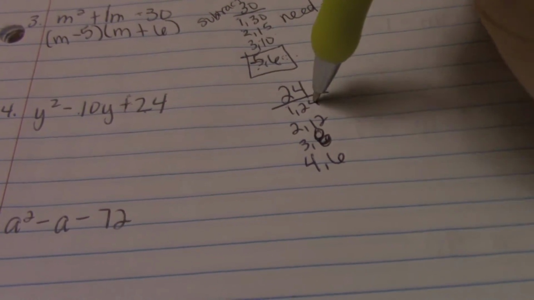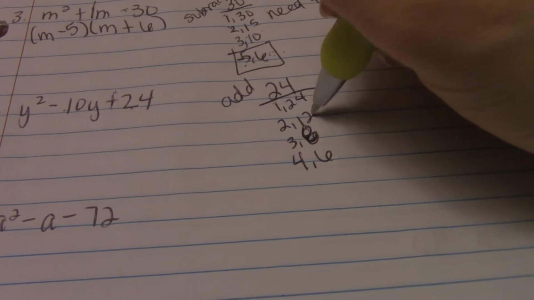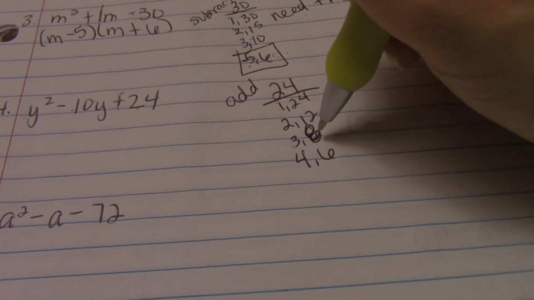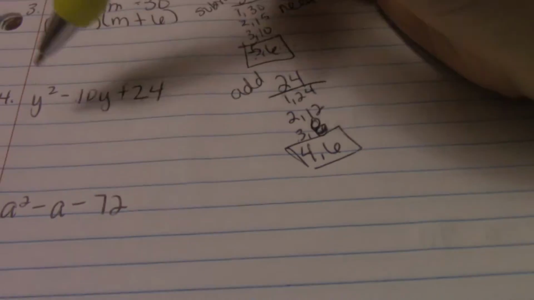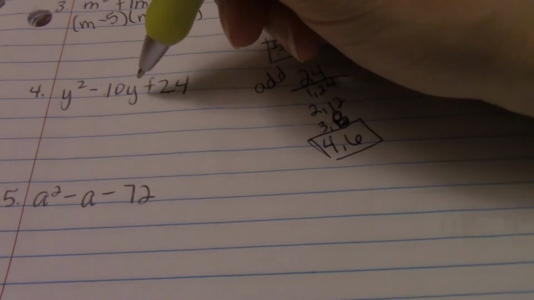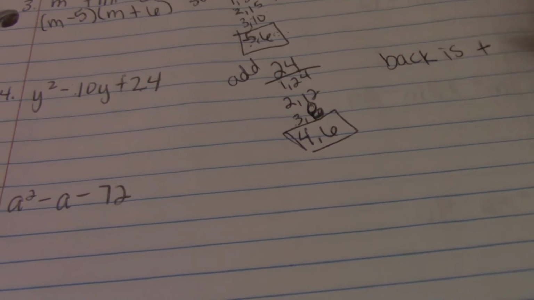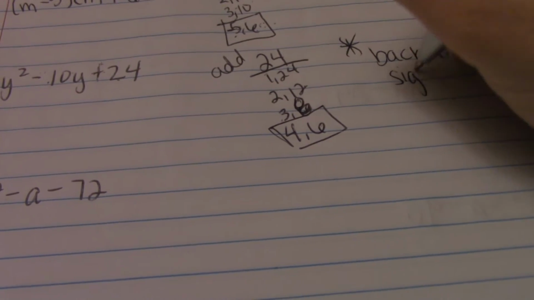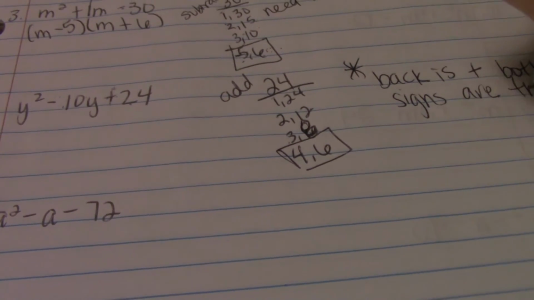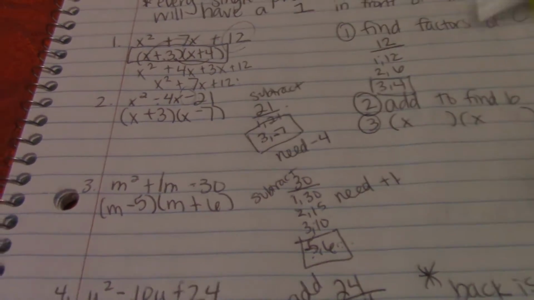So 1 plus 24 is 25. 2 plus 12 is 14. 3 plus 8 is 11. And then 4 plus 6 is 10. However, we want it to be a negative 10. So if the back is a plus, both signs are the same. So on number 1, they're both pluses. The back is a minus.